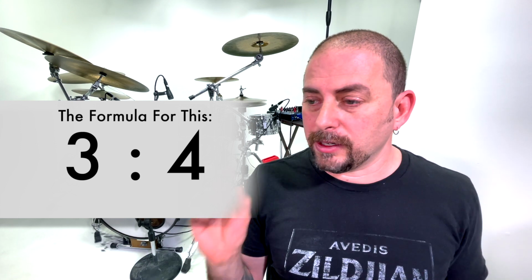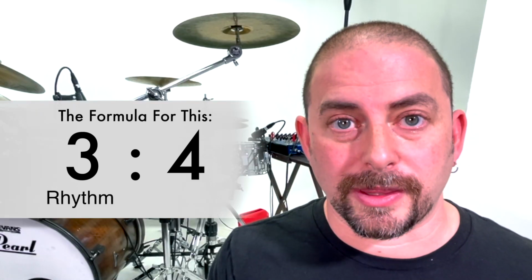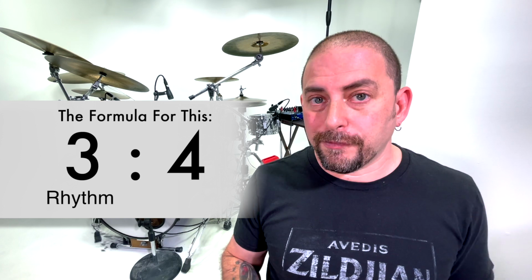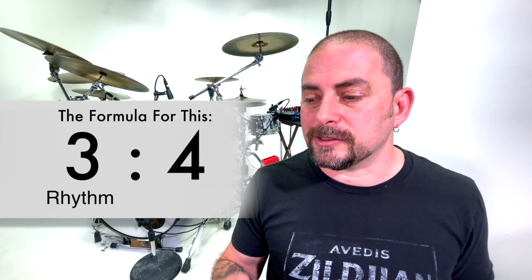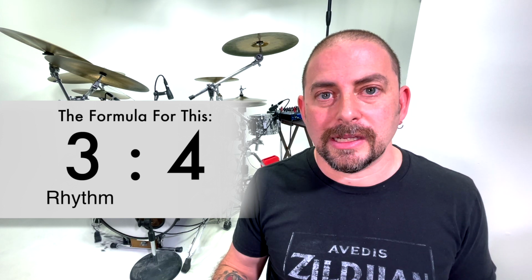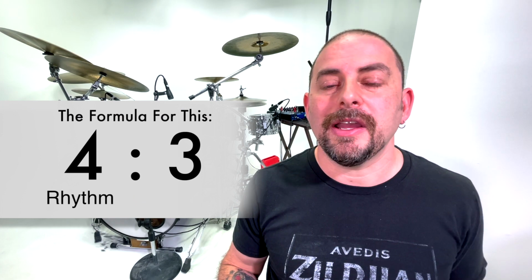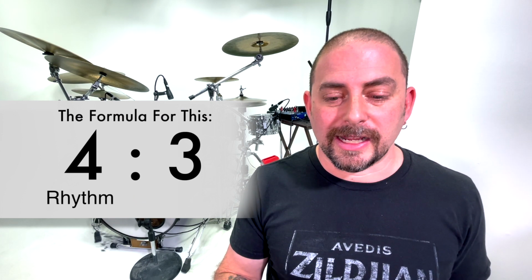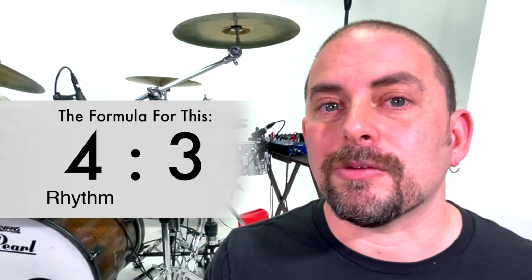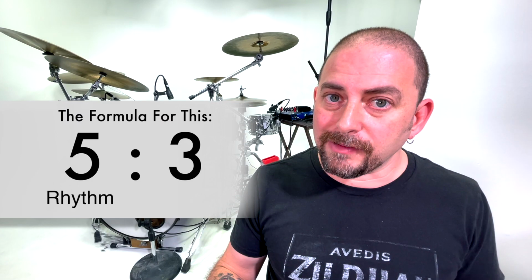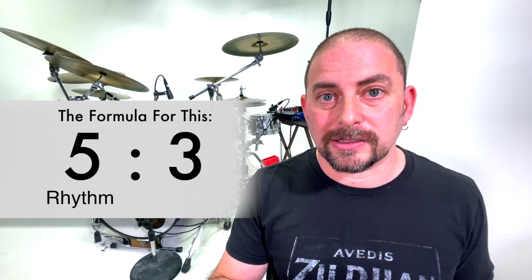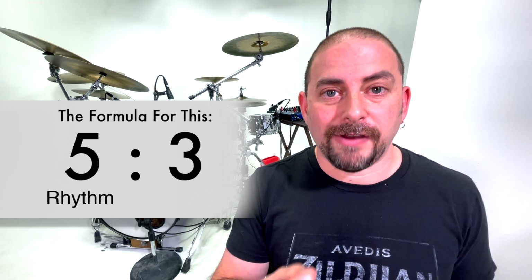Now, in terms of polymeter or polyrhythms, the way you write this out is usually one number colon another number. The first number is going to represent the rhythm, what kind of note we're talking about. So if the first number is a 3, the question you have to ask yourself is what kind of notes fit evenly 3 per beat? And that answer, of course, would be 8th note triplets. If the number is a 4, again, the question you have to ask yourself is what kind of rhythm or note is 4 even notes per beat? Well, the answer to that would be 16th notes. What if the first number is a 5? Well, again, then we'd be talking about quintuplets, because 5 even notes per beat is a 5-let or a quintuplet.